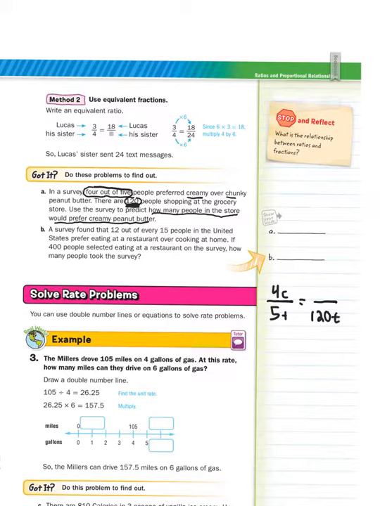Now, here's what you're going to find out. This is where your answer is going to go right here. Remember the question says, we squiggly underlined it, how many people in the store would prefer creamy peanut butter? Remember, creamy is on top. How many people would prefer creamy? It's got to be on top. So here's your job. Your job is to figure out what you do to 5 to get 120. Do the same thing to 4 to get your answer, and write your answer on the A line.